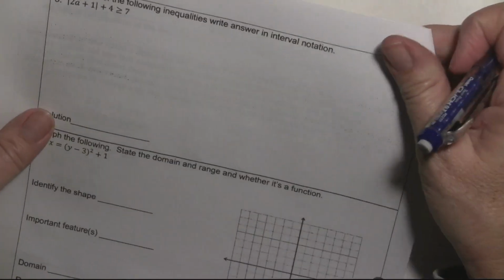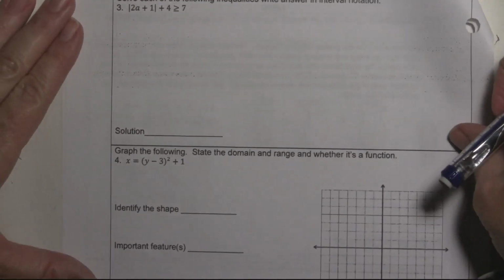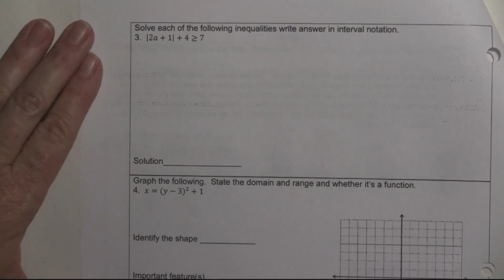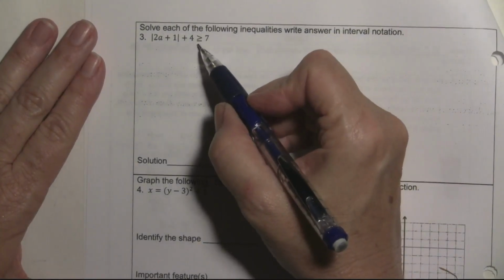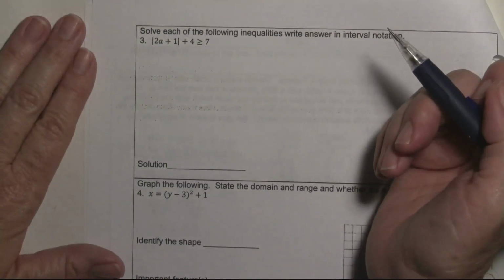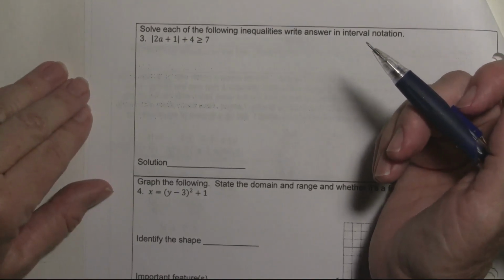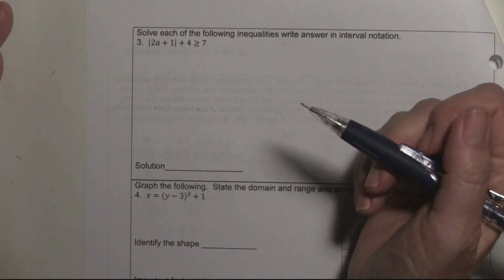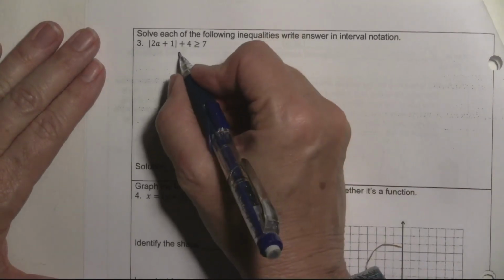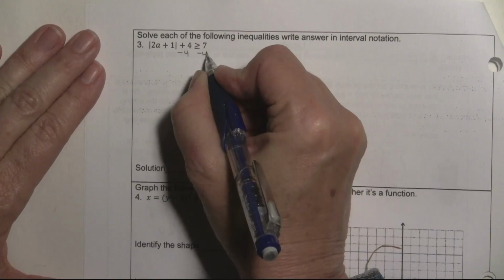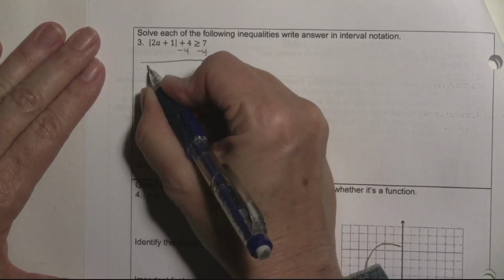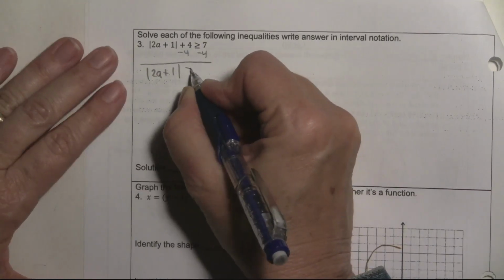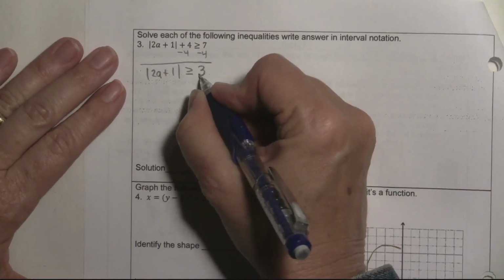So I see this absolute value, and I'm supposed to solve it. And I kind of have this story on absolute value already in my head, and it's absolute value inequality right here. But your absolute value has to be all by itself on one side of the equation, so I'm going to take away 4. So the absolute value, 2a plus 1, is greater than or equal to 3.